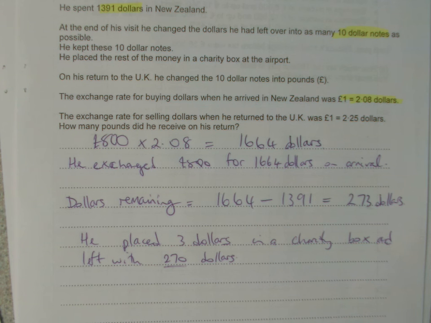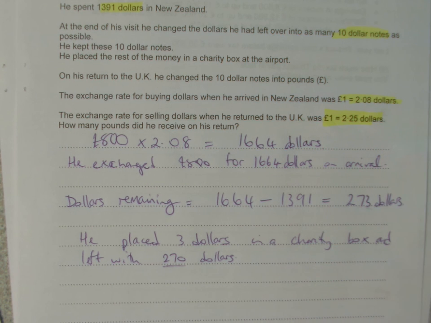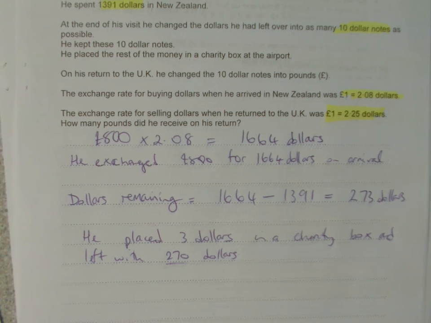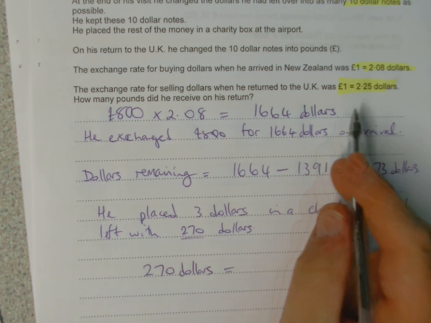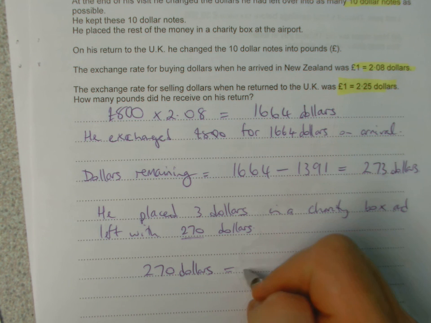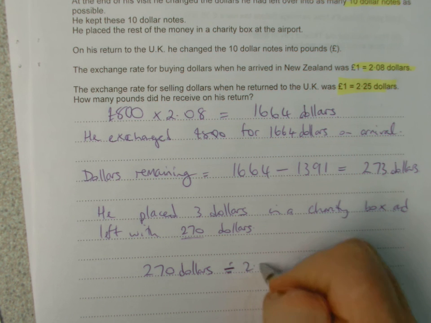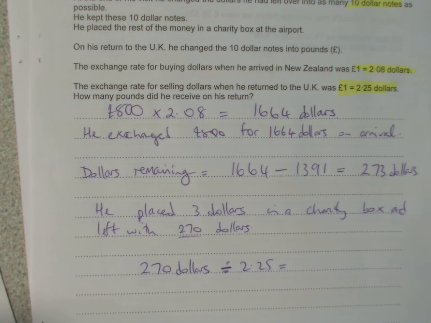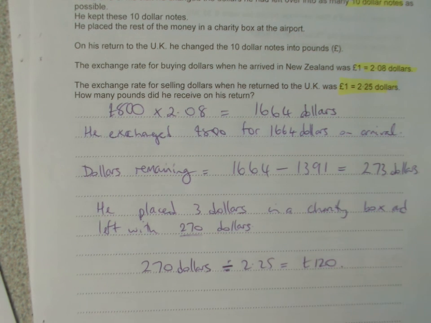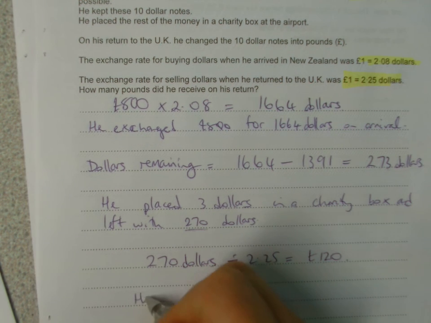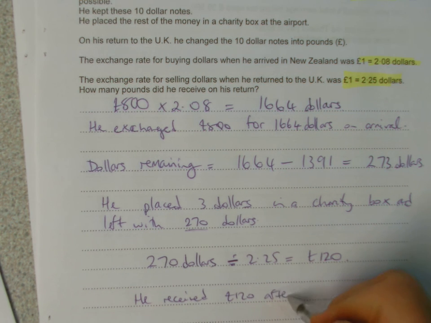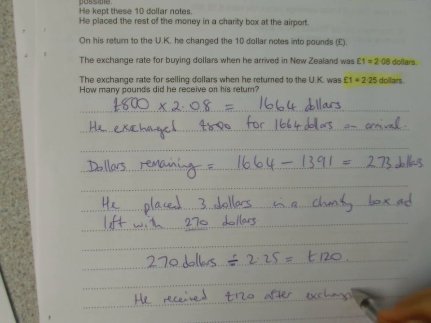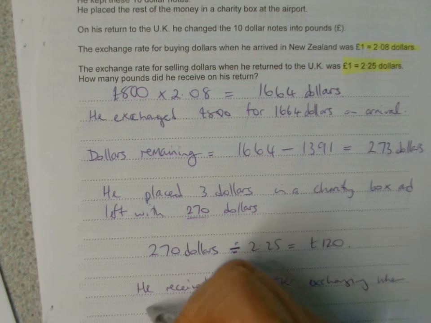All we've got to do now is exchange it back, right, into pounds. So the exchange rate there is given when you exchange it back. So because we're going back to pounds, you need to divide by the exchange rate. When you go back to your home currency, you need to divide. So we work that out on my calculator, and you get £120. Okay, so he received £120 after exchanging when returning home.